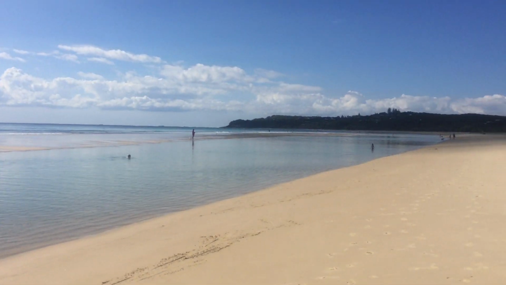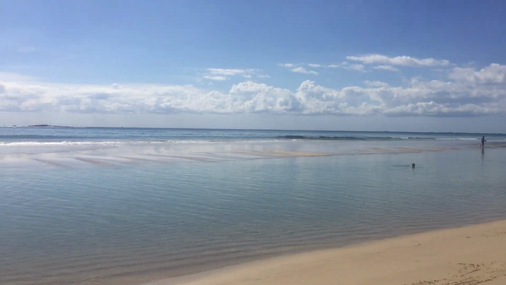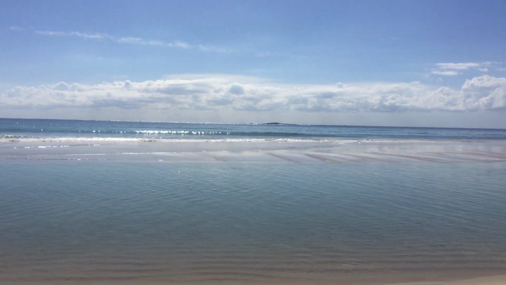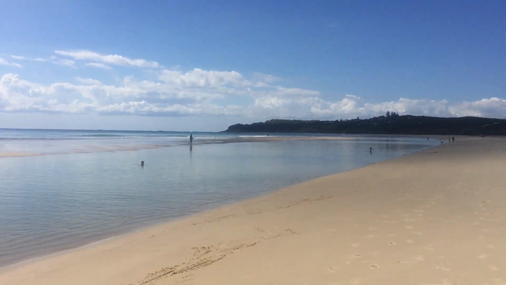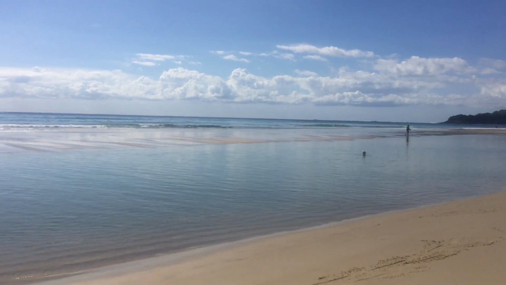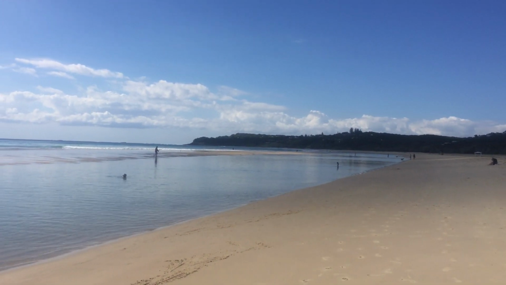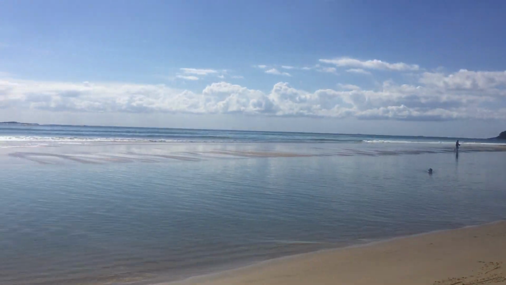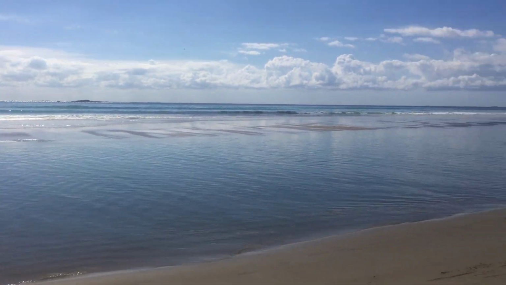So we still have about a metre wave, 7 seconds. But out here we have a maximum of maybe half a metre wave when a set comes in, a similar period of 7 seconds. But you can see how much calmer it is over here because it's behind these headlands, which is taking out all of that wave energy. And so we have really nice conditions here where we can go and have a lovely swim.